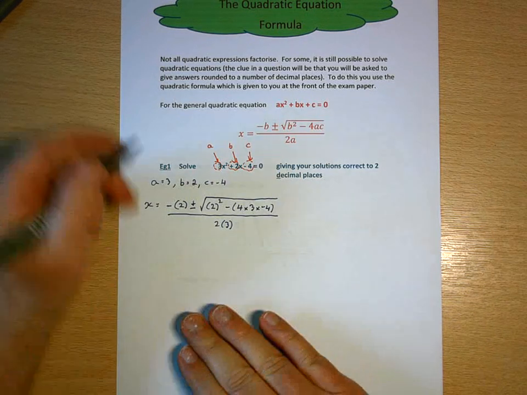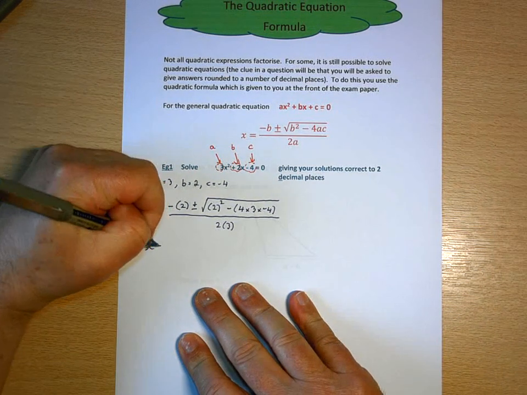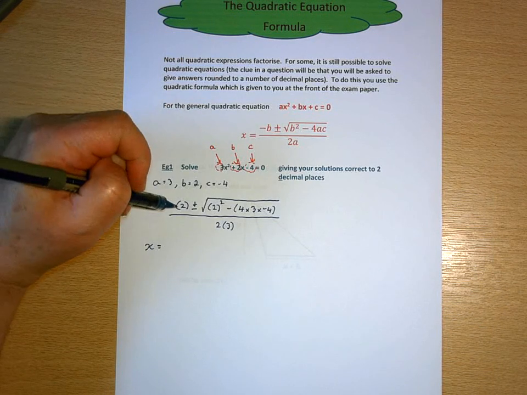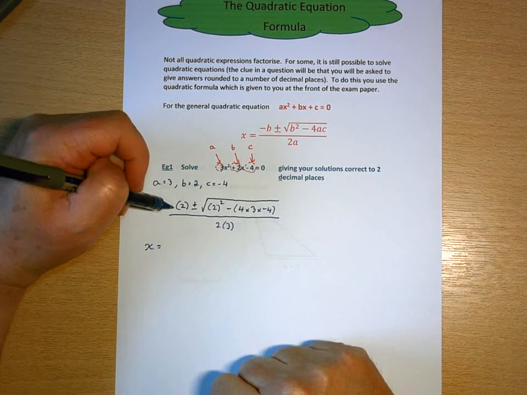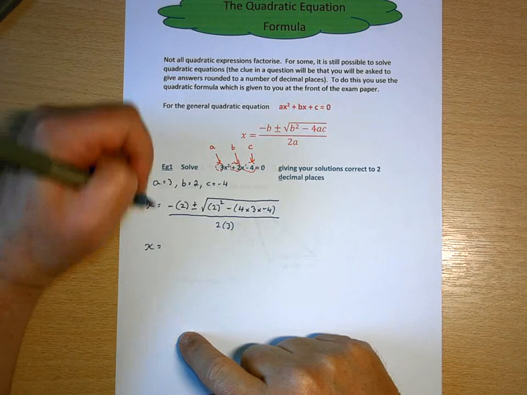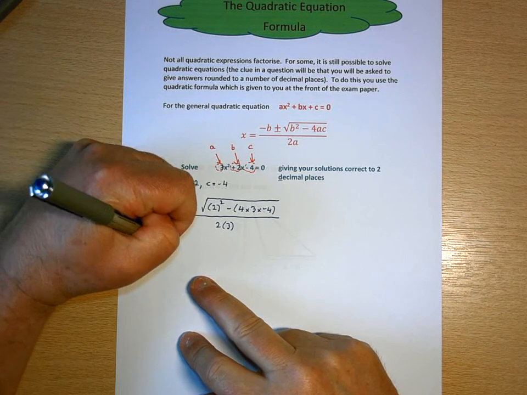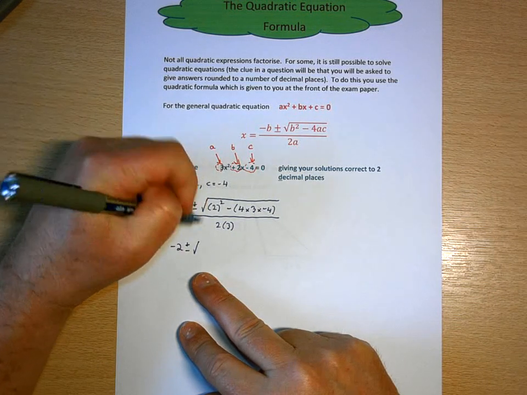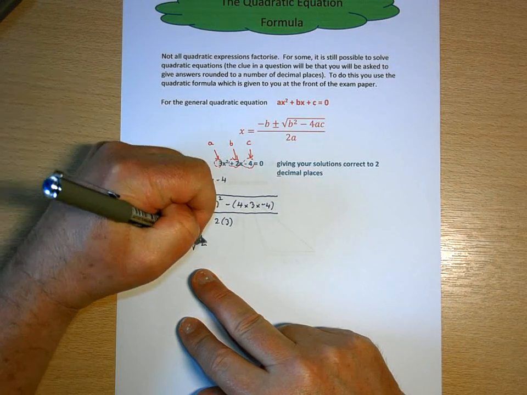Now let's do some tidying up. So with this first part here, I've got a negative out and a positive in. So negative times a positive. The signs are different. The answer is negative. So that's going to be negative 2 plus or minus the square root of 2 squared. 2 2s are 4.